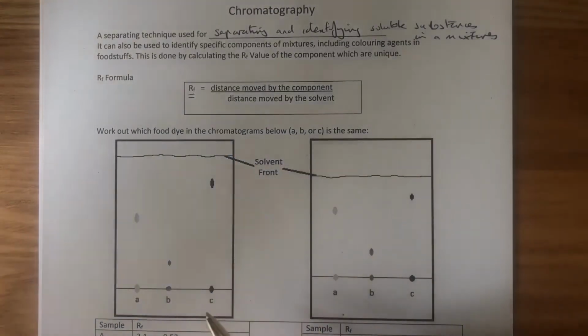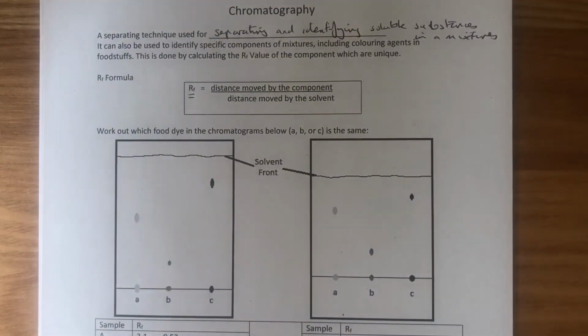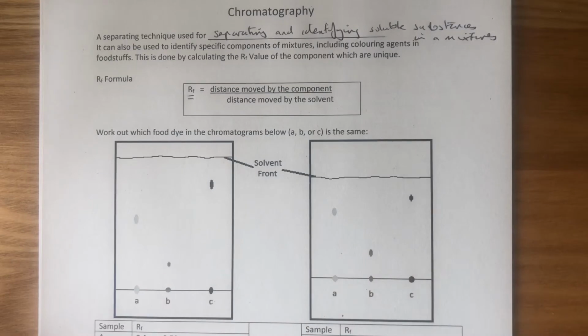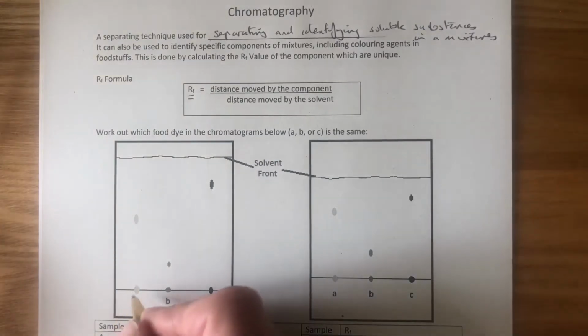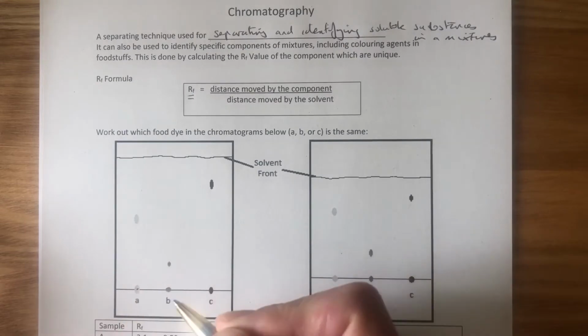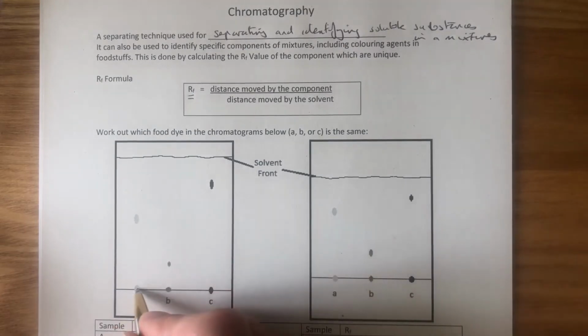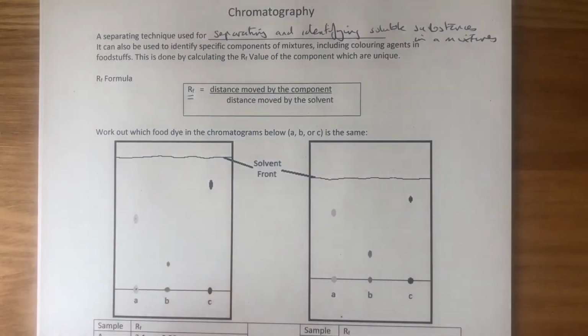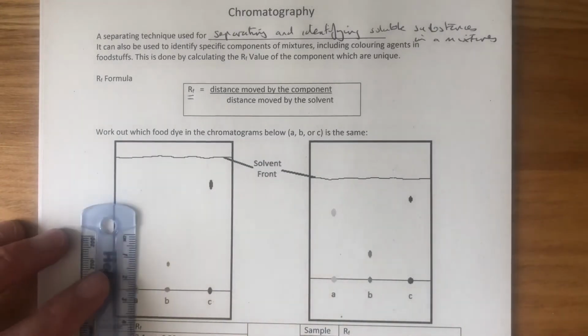Okay, so what we're going to try and do here is identify in these two results of paper chromatography which one of these substances, A, B or C, is identical. We need to identify that by calculating the RF. So we need to calculate the RF for every different substance. To do that, we're going to put a dot right in the middle of that bigger dot there, and the same up here, and a dot right in the middle of that one. And we're going to measure how far that dot has run up that paper.